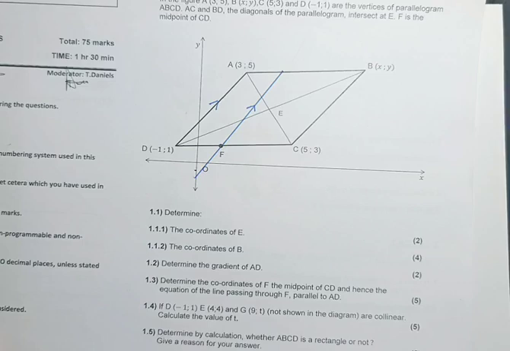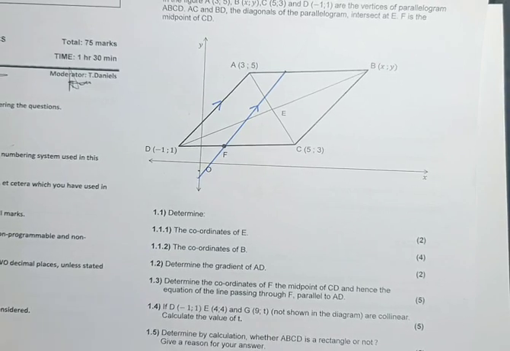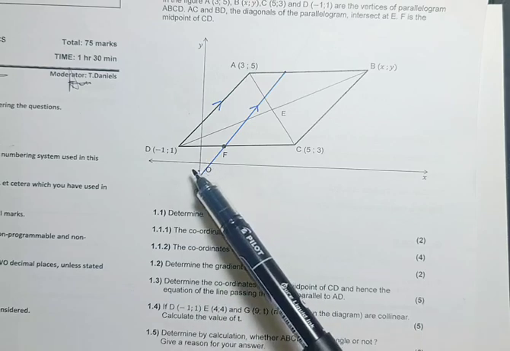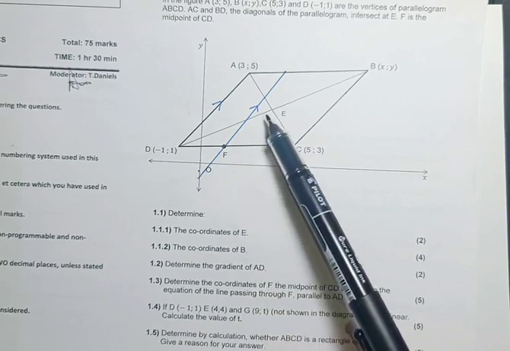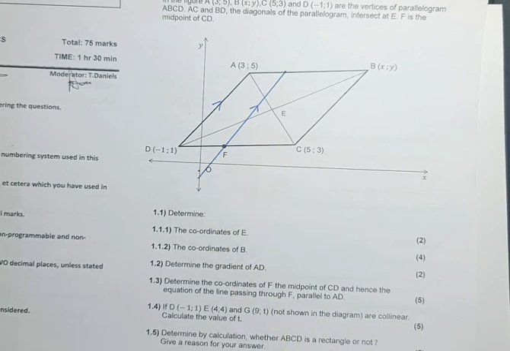You don't need to draw the line, but I'm just explaining why the line becomes y is equal to x. If it's y is equal to x, then it passes through the origin, a straight line like this.